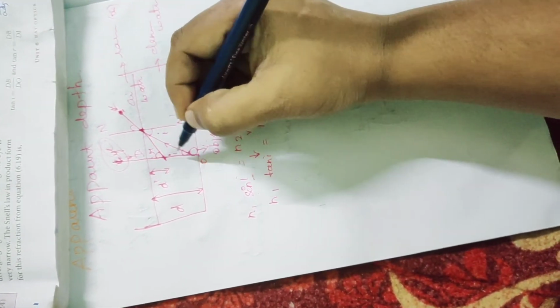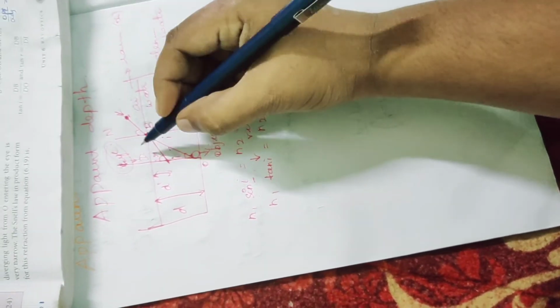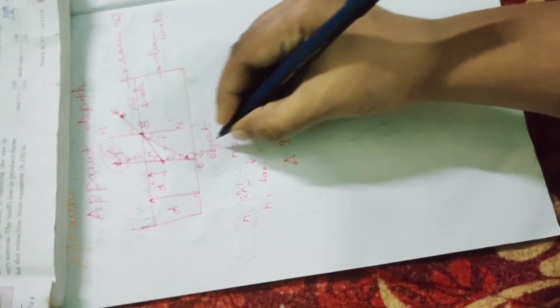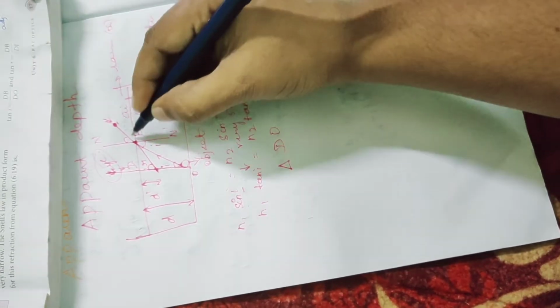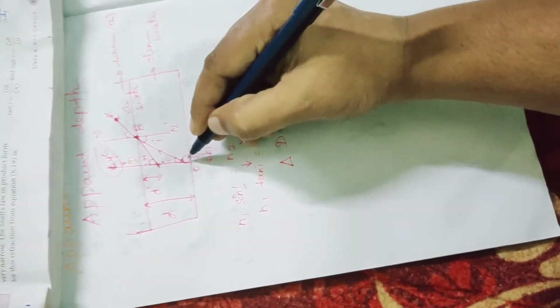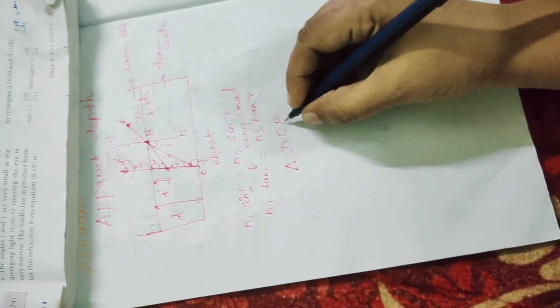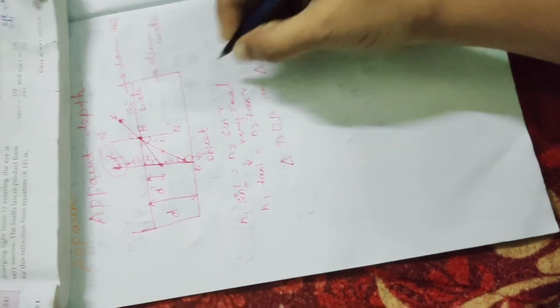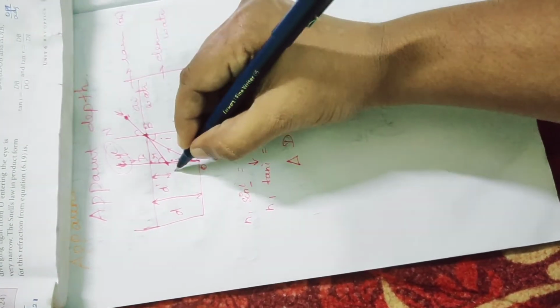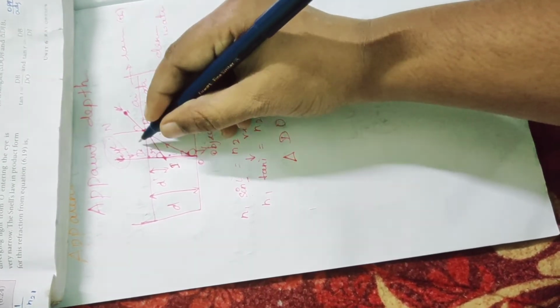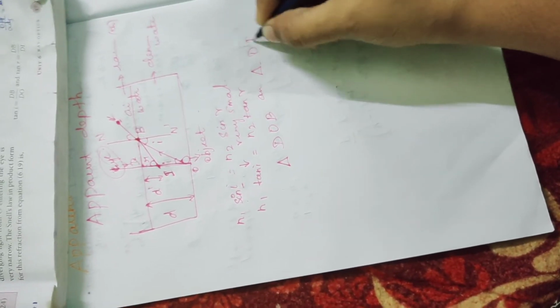First I am going to take this triangle, the full triangle. This is B. Which triangle? Triangle D, O, B. I am taking this triangle fully. And the other triangle is D, I, B. So I am taking DIB.